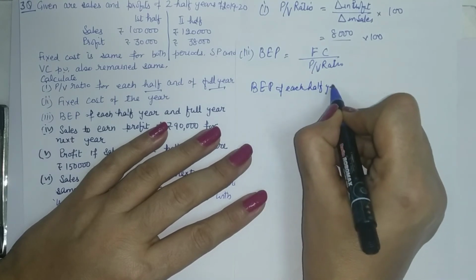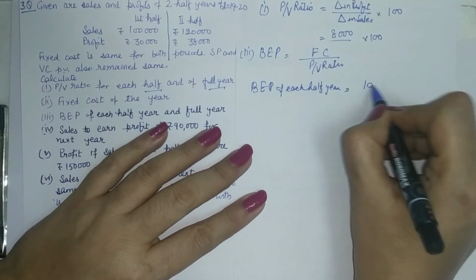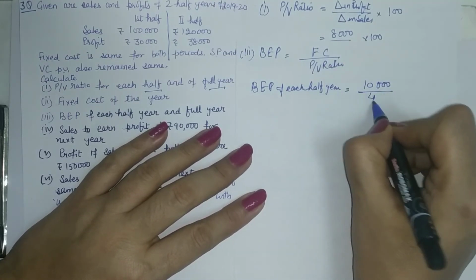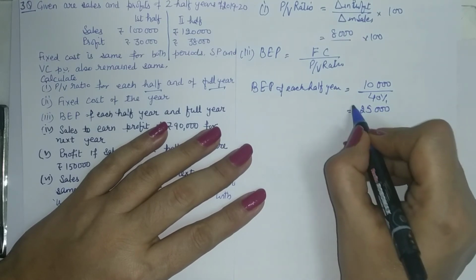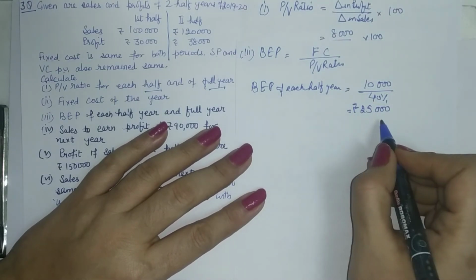Okay, so break even point of each half year. Now whether it is first half or second half, fixed cost is same in each case and PV ratio is also same in each case. So your break even point comes out to be 25,000 for each half year.